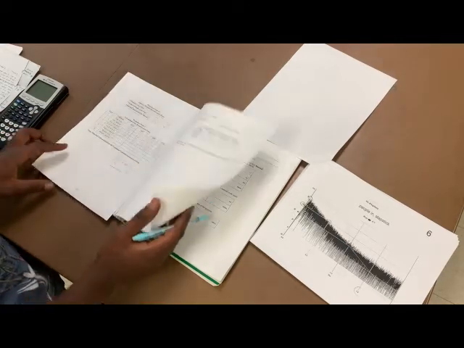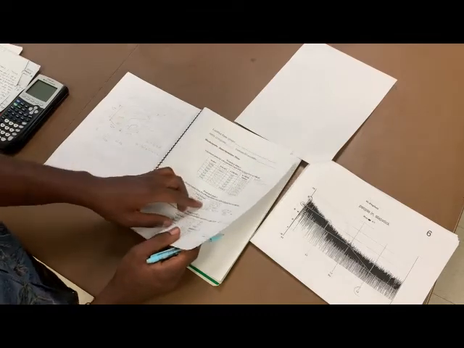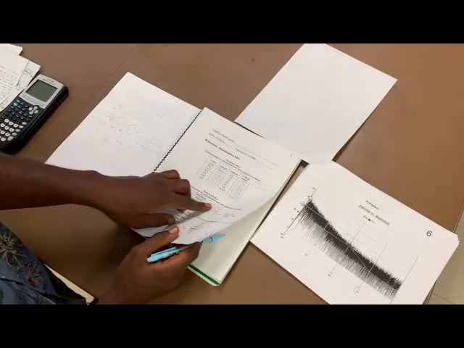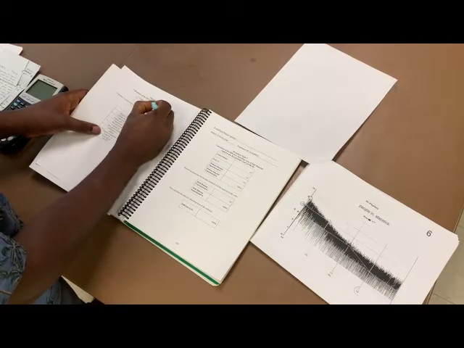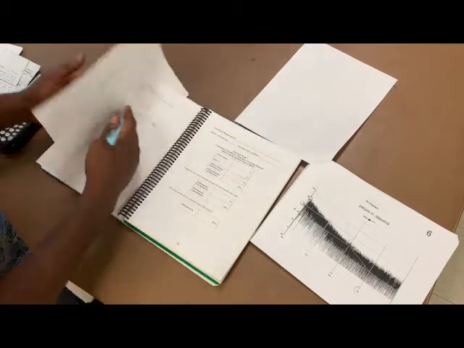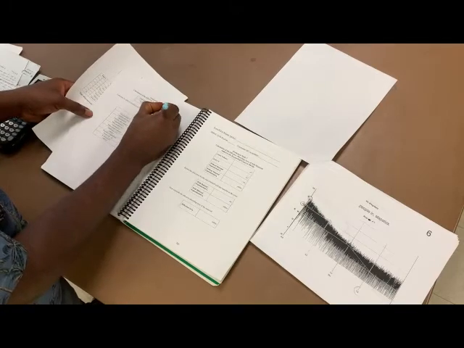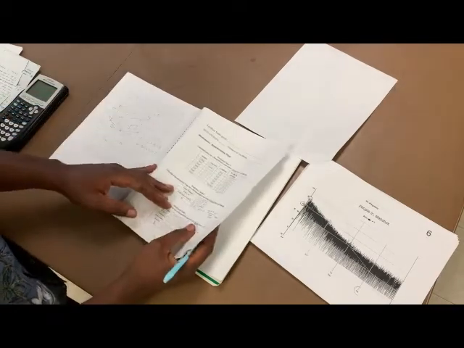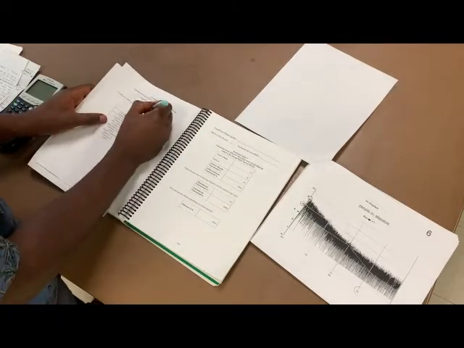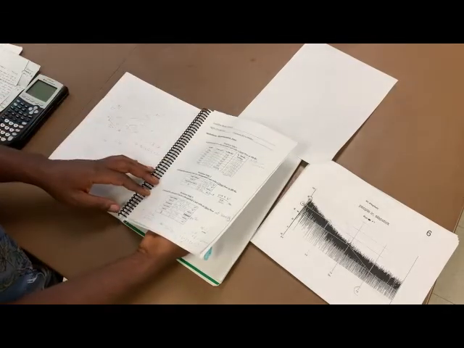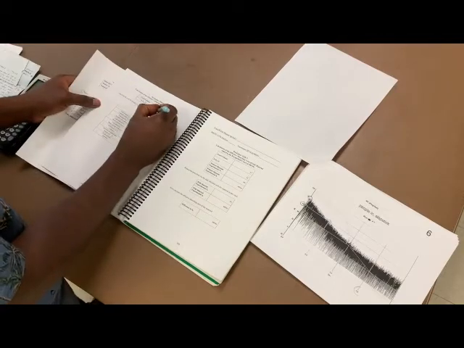So cut volume, we've calculated it earlier, and we got that to be 453.962, and 0.16 times V, we calculated it to be 72.63.